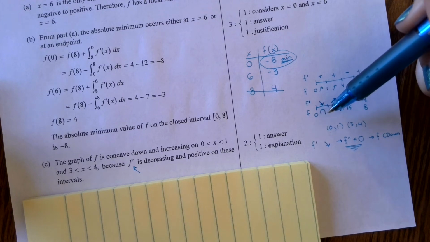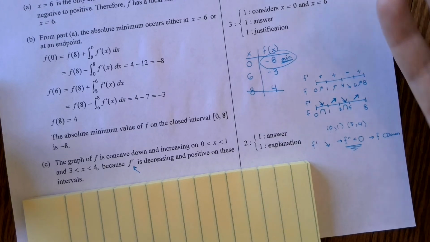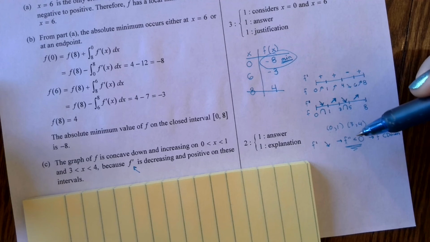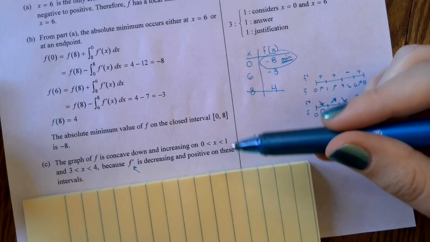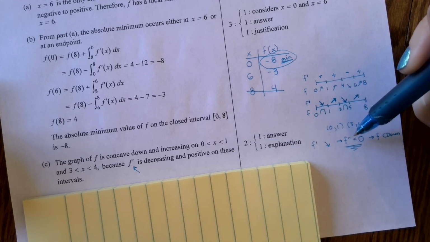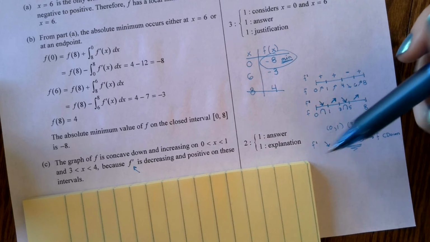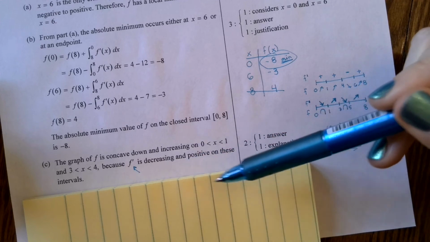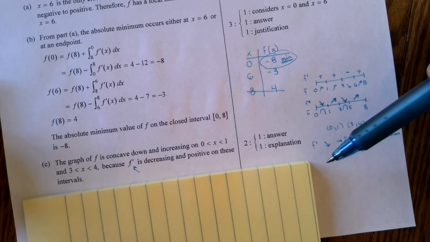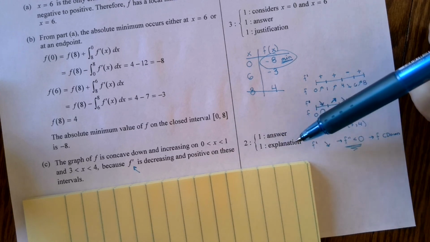Okay, but it also would be fine if you referenced F double prime, because we are talking about concavity, right? We are talking about concave down. So, you know, you could say that because F prime is positive and F double prime is negative, right? That would be fine too. So as long as you have a worded explanation for both of those parts, right? Both the increasing part and the concave down part, and as long as it's technically correct, then you get the explanation point here for part C.